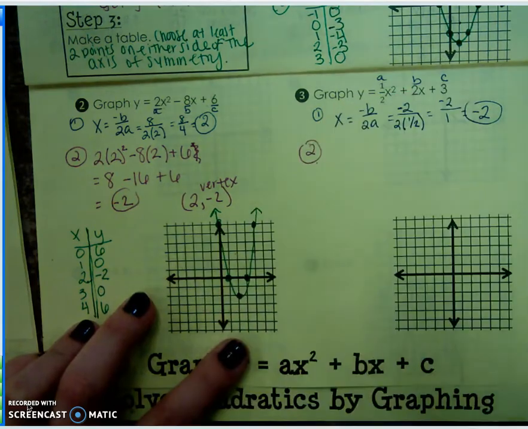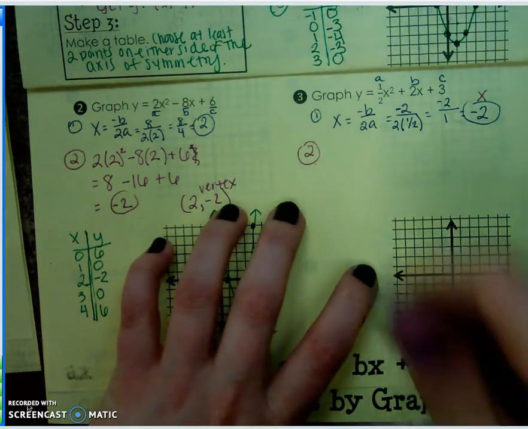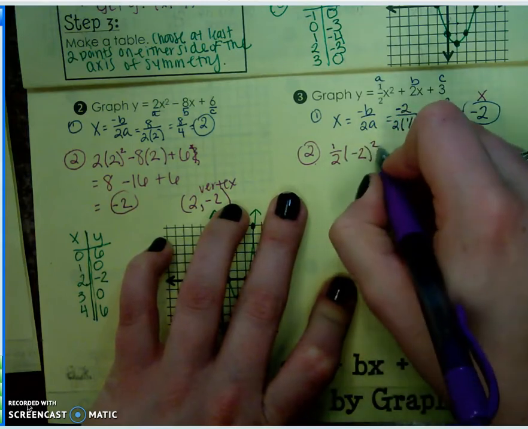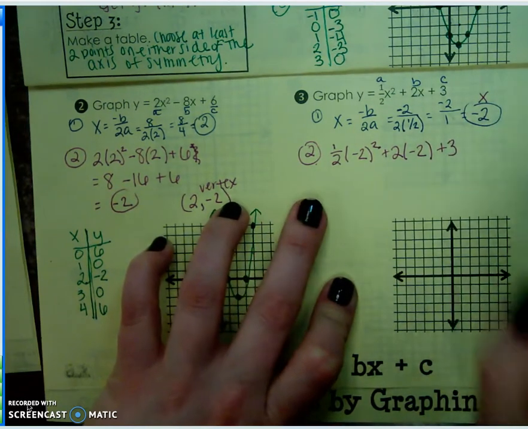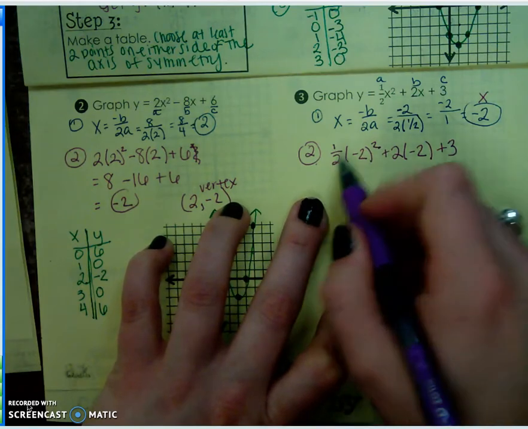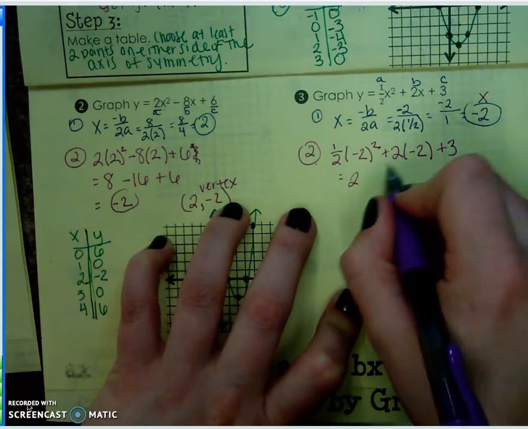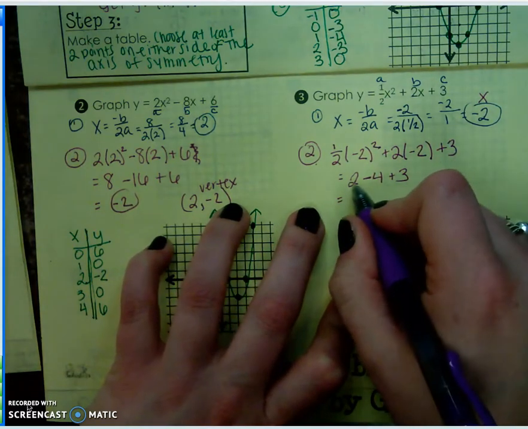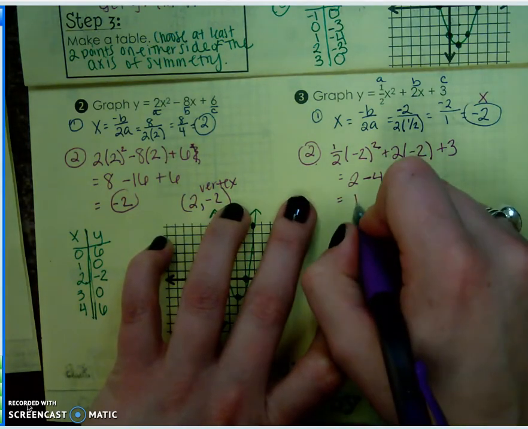Step 2, sub it into the original equation. This is my x now. I'm subbing it into the original equation. So 1/2 times negative 2 squared plus 2 times negative 2, bring down that plus 3. 2 squared is 4, times 1/2 is 2. 2 times negative 2 is negative 4, and bring down a plus 3. 2 minus 4 is negative 2, plus 3 is positive 1.